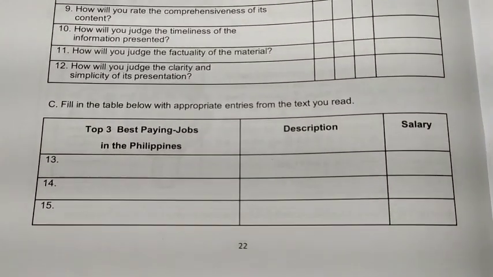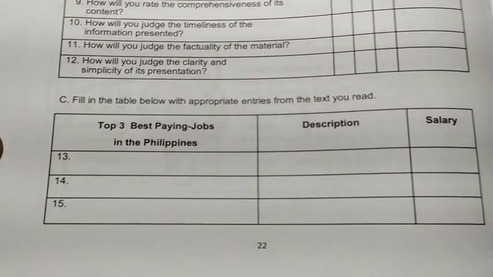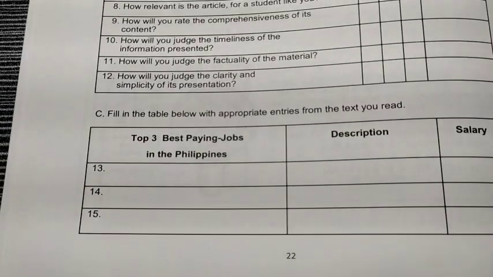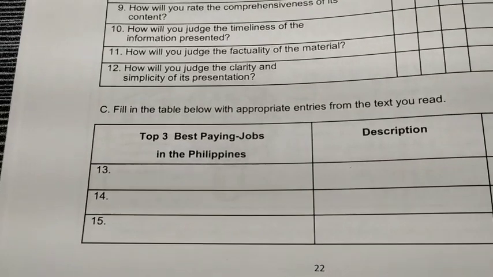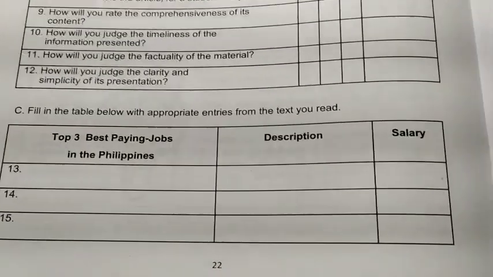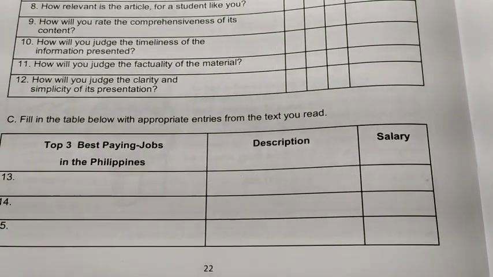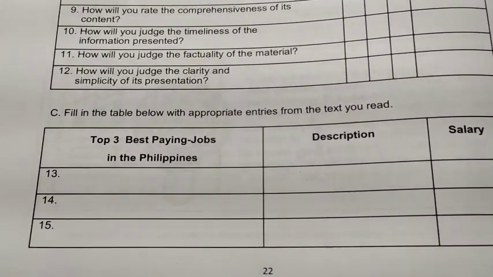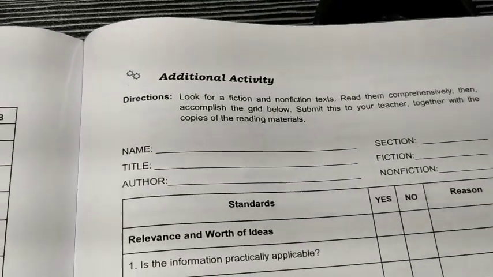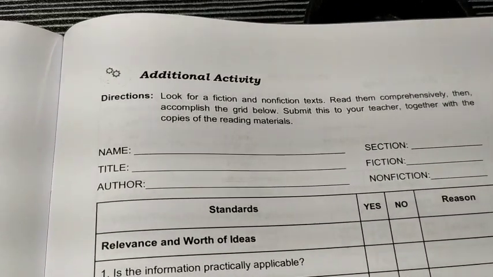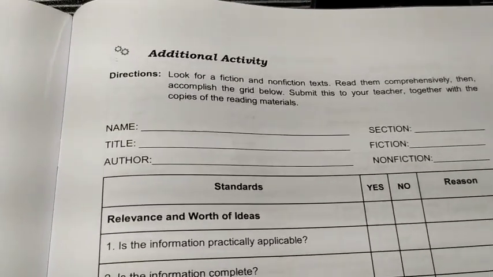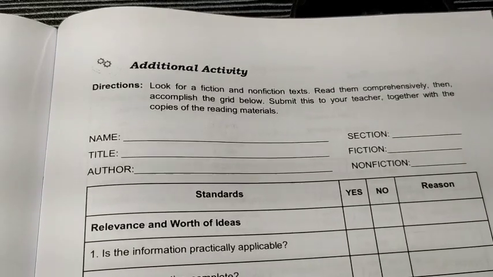Then fill in the table below with the appropriate entries from the text you read. What do you think are the top 3 best paying jobs in the Philippines based on what you have read? Then the description, what is the responsibility of that particular job, then the salary. Then for additional activity, look for fiction and non-fiction texts, read them comprehensively, then accomplish the grid below. Submit this to your teacher together with copies of the reading materials.